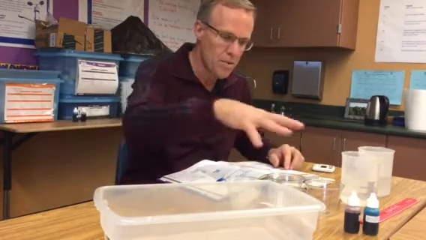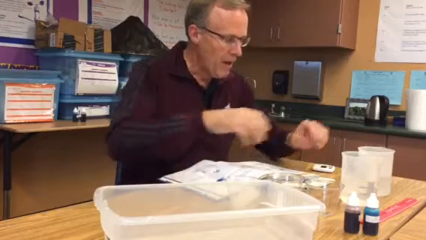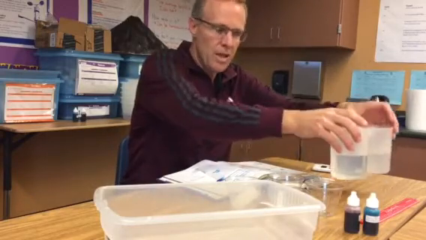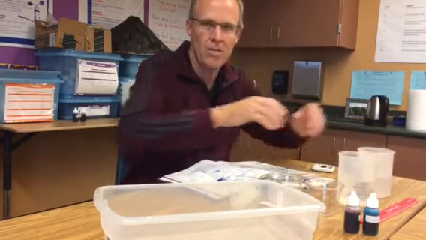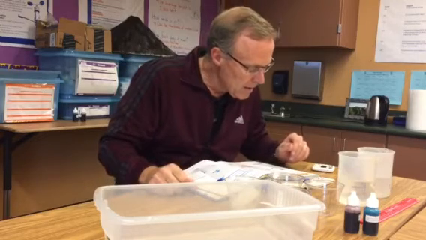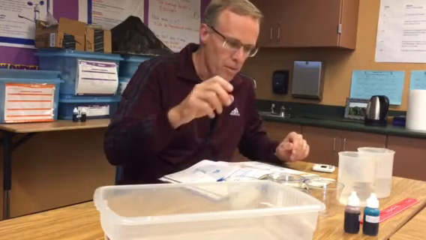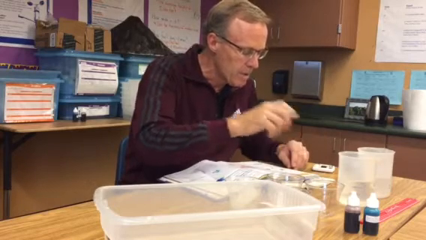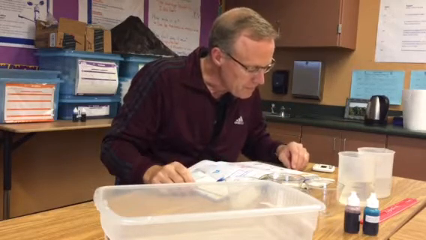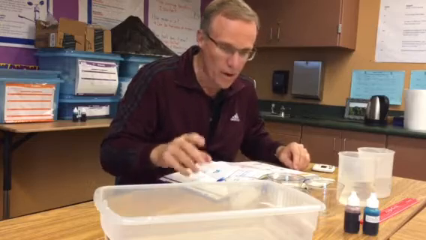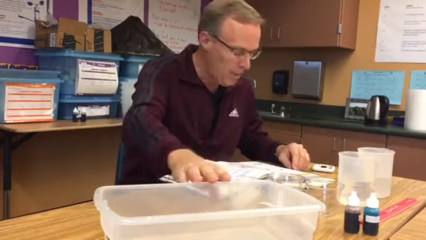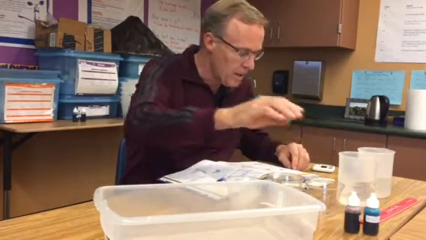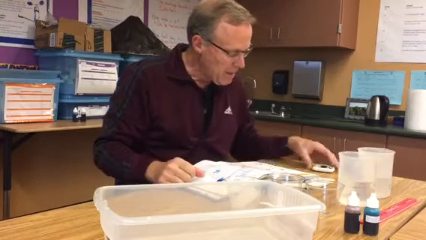So let's begin with the materials. 4 cups. I have 4 cups. A graduated cylinder. Actually, I have 2 because of the timing. I want to make the video go quicker. Very warm water and room temperature water. Actually, very warm water, ice water, and room temperature water. A clear plastic tub, red and blue food coloring. A timer.